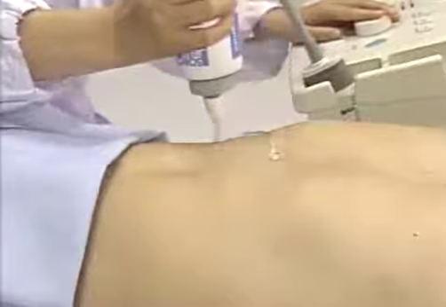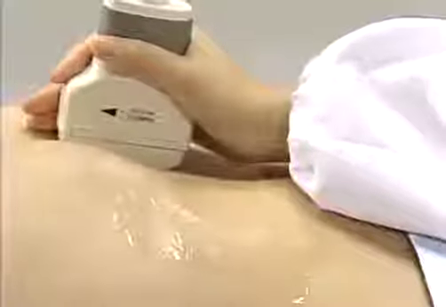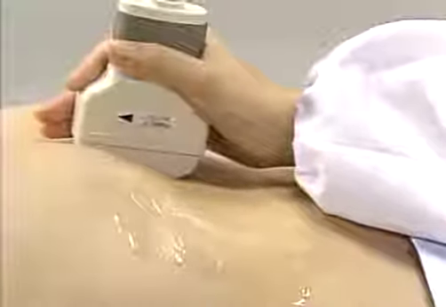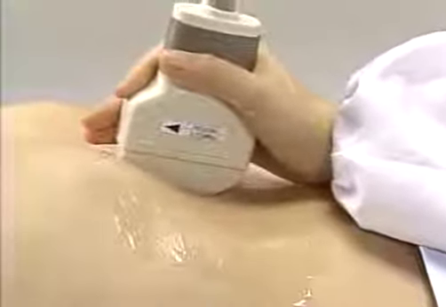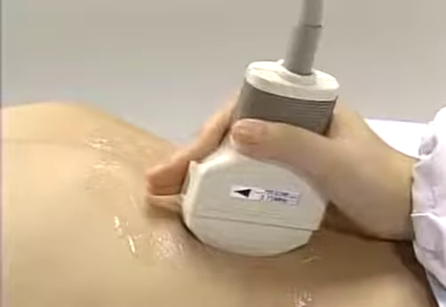Next, apply acoustic jelly to the epigastric area and spread it all over the abdomen. Jelly prevents air from entering between the skin and probe. When the examination is prolonged and the scanning room is dry, the jelly dries up and images become unclear. If this happens, apply jelly again.